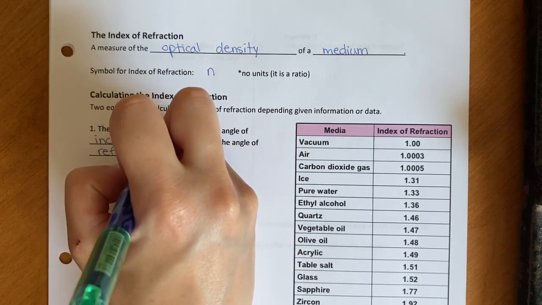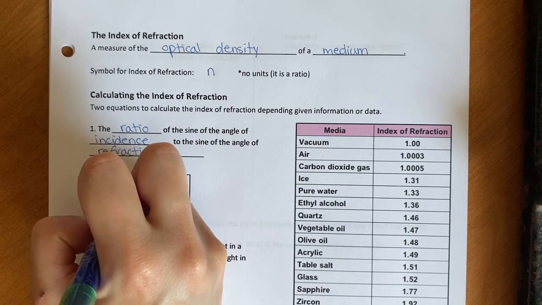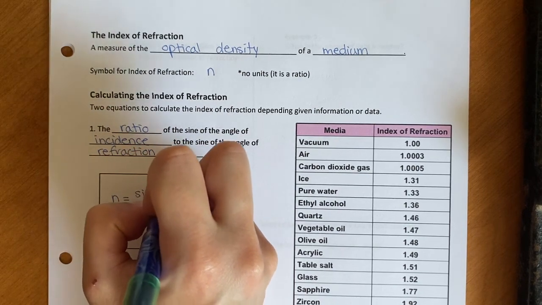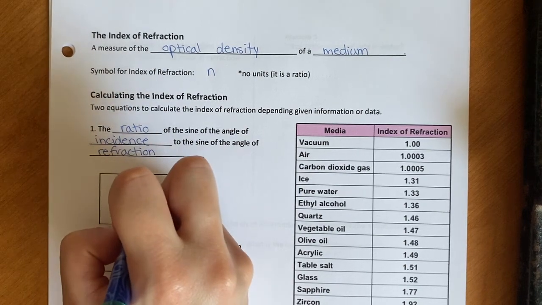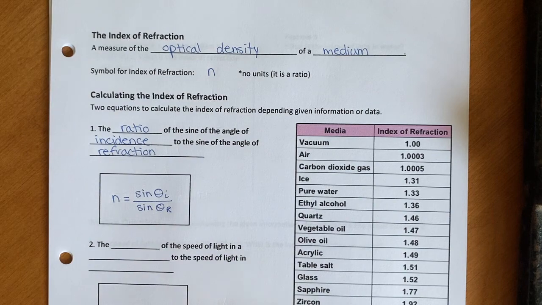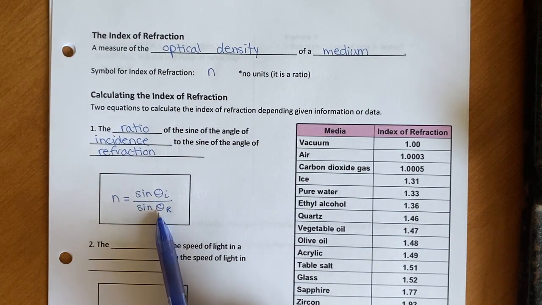Okay, this is called Snell's law. So our formula is n equals sine theta I over sine theta r. So the angle of incidence over the angle of refraction. Now, what are these things?